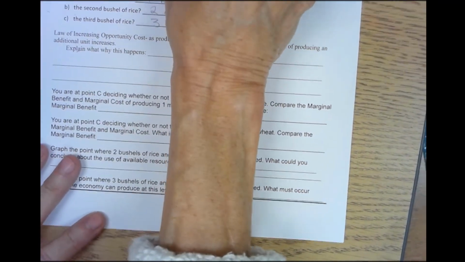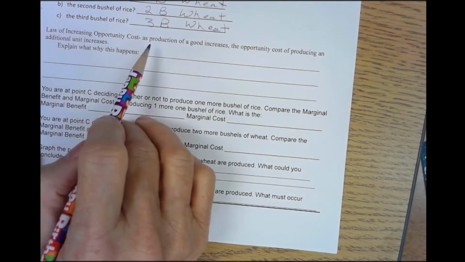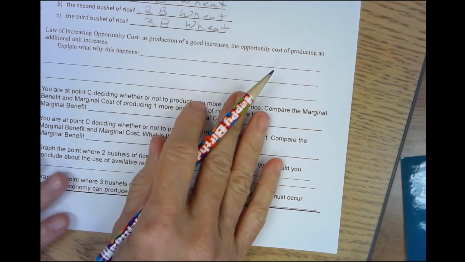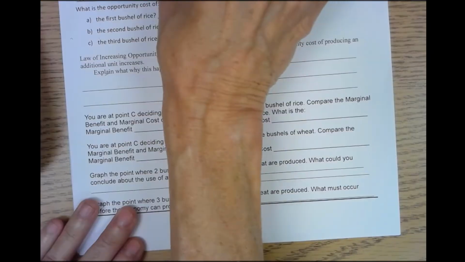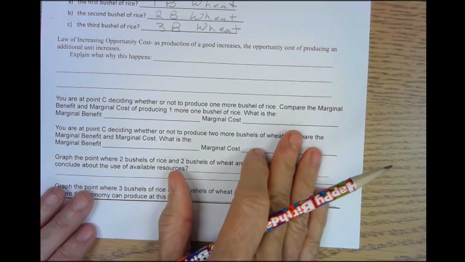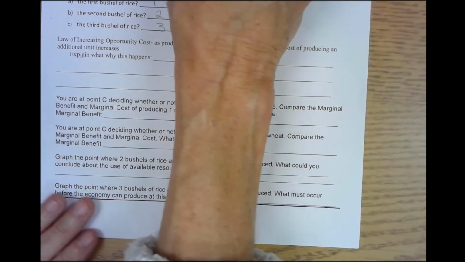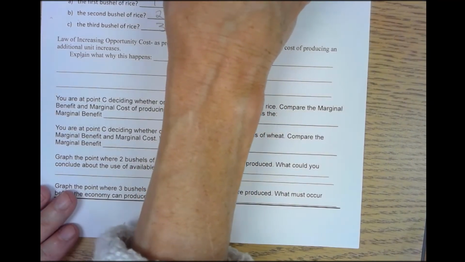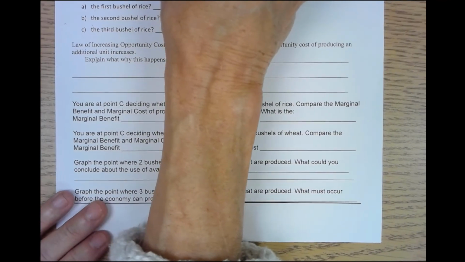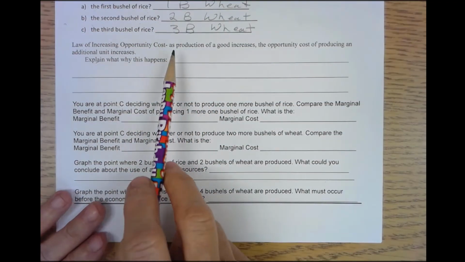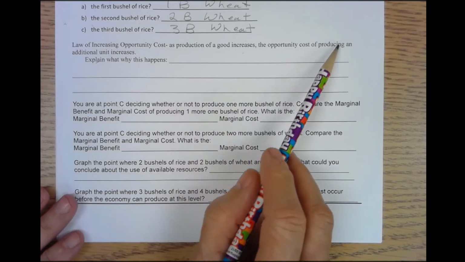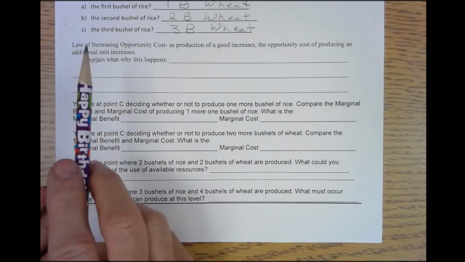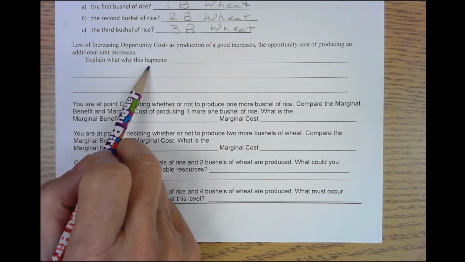This is showing us what we call the law of increasing opportunity cost. And that is where, as the production of a good increases, the opportunity cost of producing an additional unit increases. So it asks us here to explain why this happens.